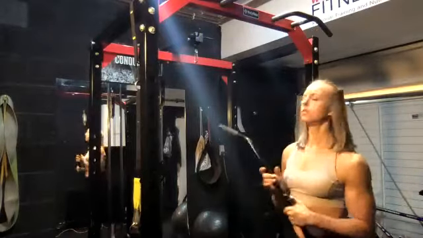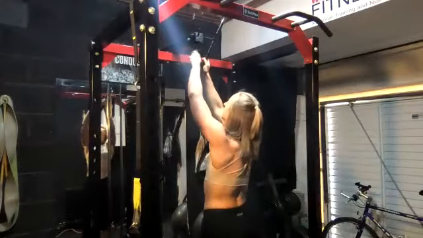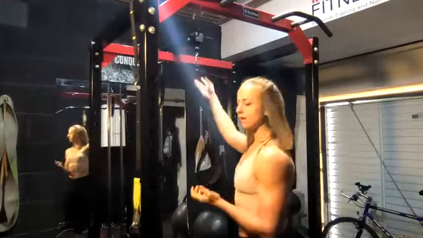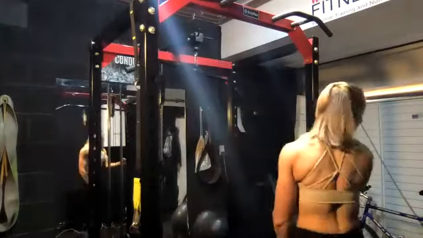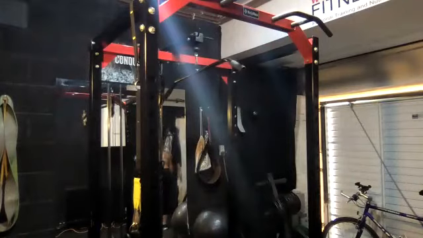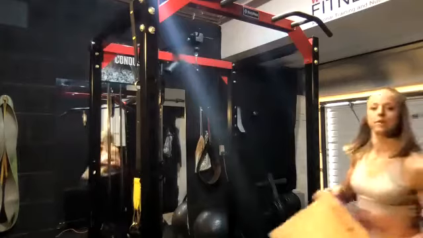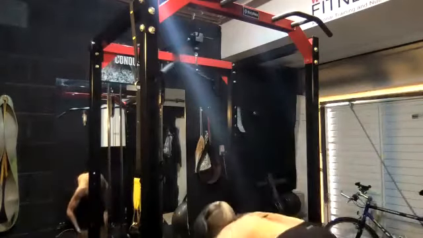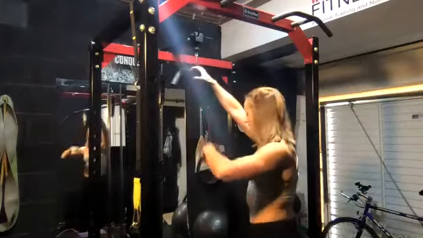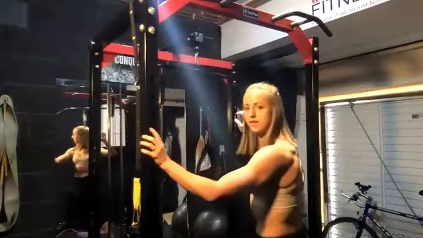Same if we're doing pull-downs as well. So you want to start to think about your lats a bit more. I'm just going to get a box and use it. I'll get my makeshift box here for this one. I've got a lightweight at the moment, so I'm not going to mess around with it just for this purpose, but just check that you can see that.